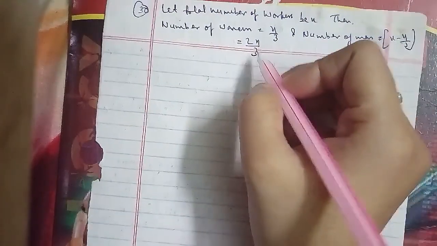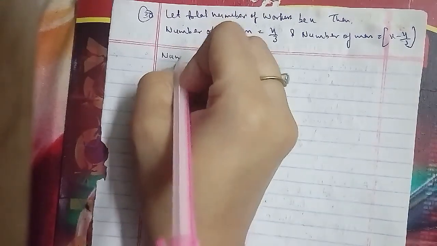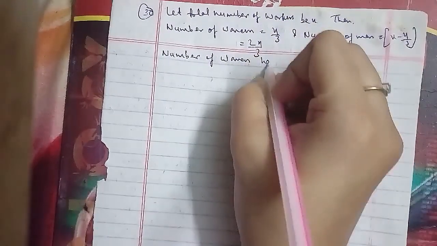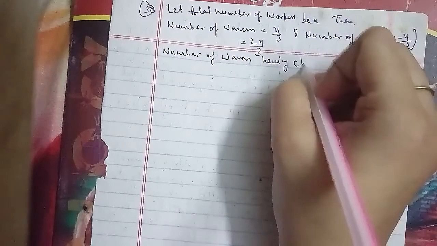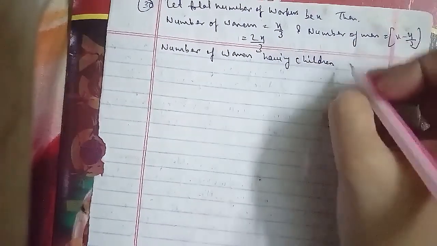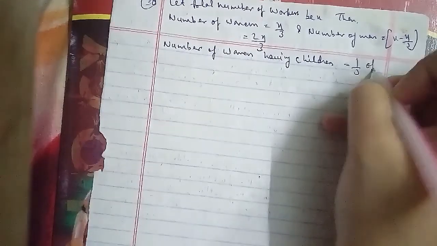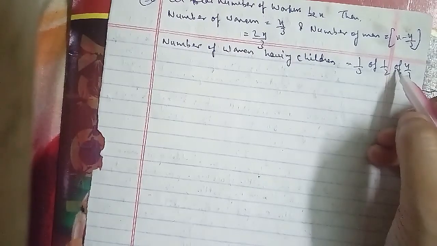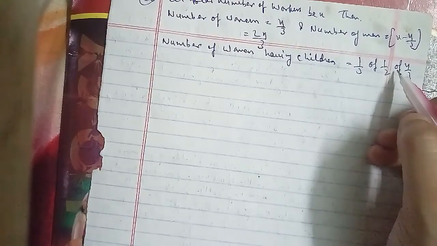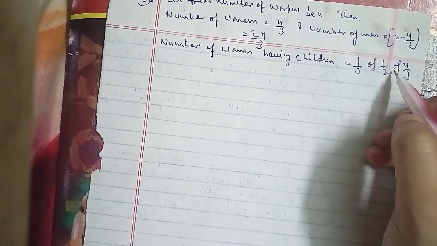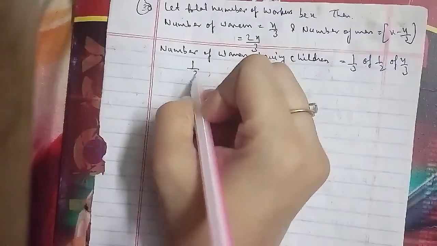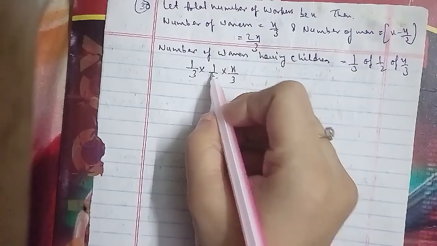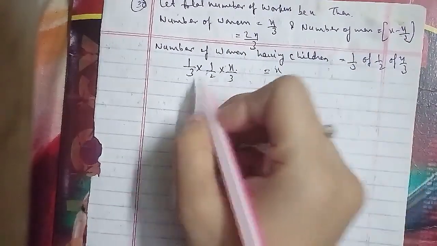Number of women having children equals 1/3 of 1/2 of x/3. Here of means a multiplication sign. So if I represent it in the form 1 by 3 into 1 by 2 into x by 3, then 1 ones are 1, 1 x is x, and 3 twos are 6, and 6 threes are 18. So x by 18 is the number of women having children.